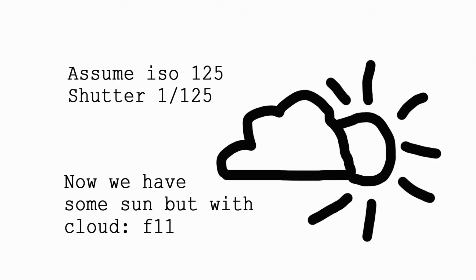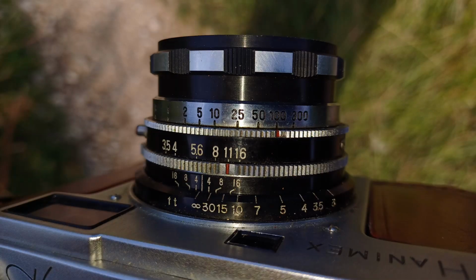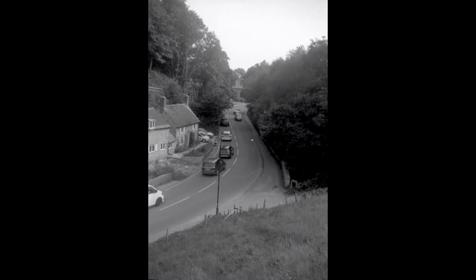So now I'm going to go to f11. This was a day in August in which the weather was changing by the second, which was very useful because I wanted to demonstrate this with various conditions. There's a bit of cloud in the sky now, and I'm walking towards the castle in Corfe. It is bright, but it's not as bright as it was a couple of minutes ago. So I'm now going to set my aperture to f11. I think my shutter speed is 1/125, and you can see the exposure is absolutely fine. So this shows that the Sunny 16 rule sort of works.